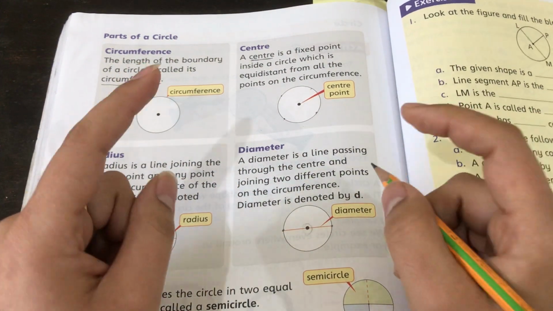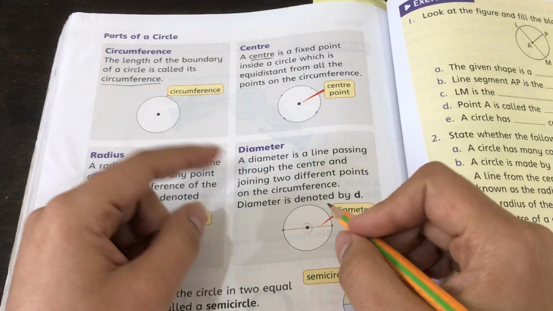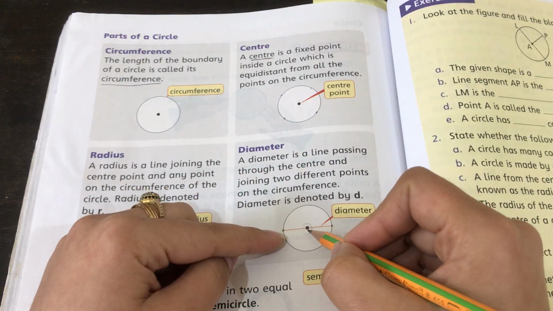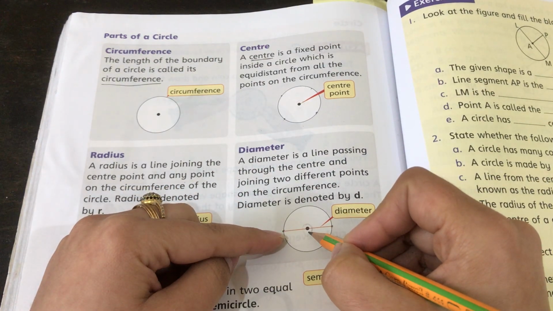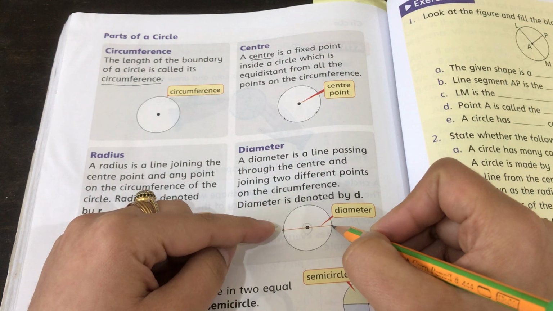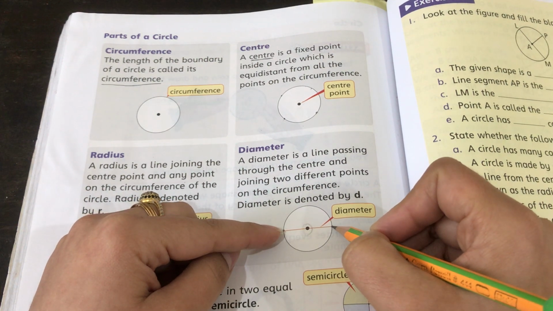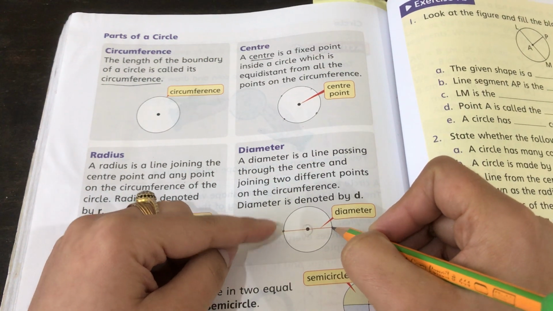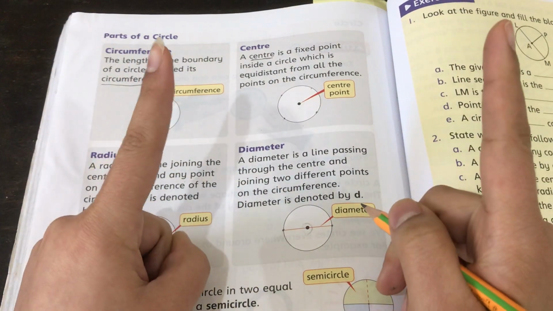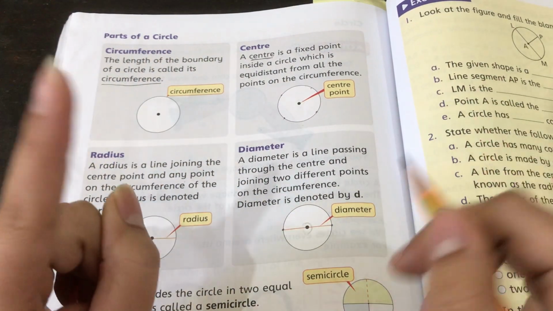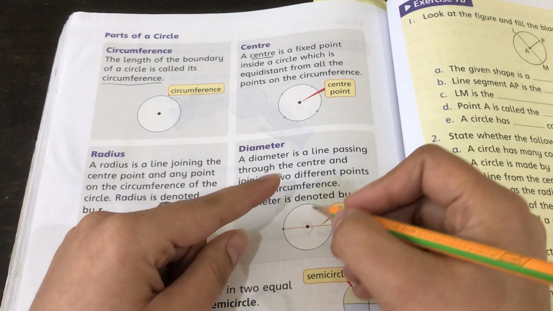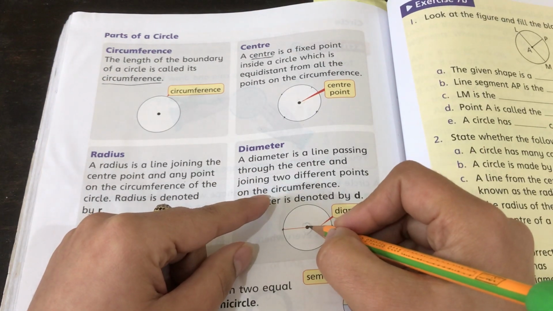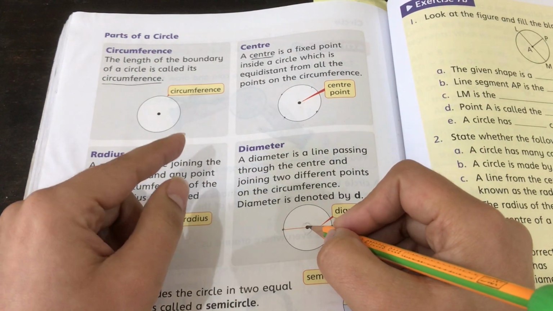So diameter is a line that is passing through the center of the circle and joining any 2 points on the circumference.